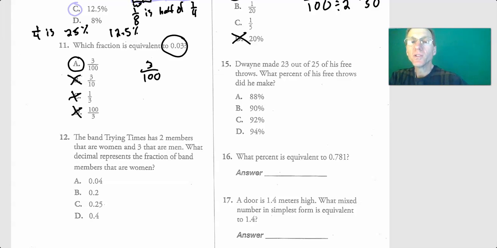Okay, here we go. Dwayne made 23 out of 25 of his free throws. What percent of his free throws did he make? Ooh, got a ratio going. 23 out of 25. We can write that in fraction form. Now you want to change that to a percent? You can take your calculator and just say 23 divided by 25, okay?